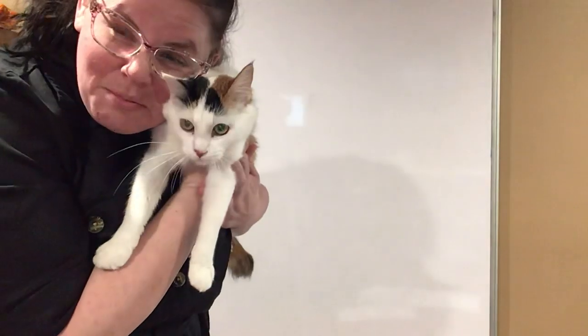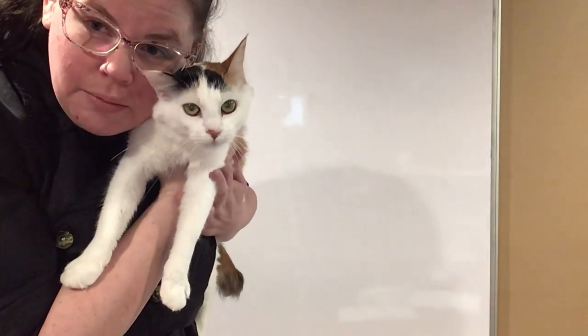Come here. This cat is playing with the tripod, and it's bugging me. All right, that's my two-parter. Sorry about the two parts.